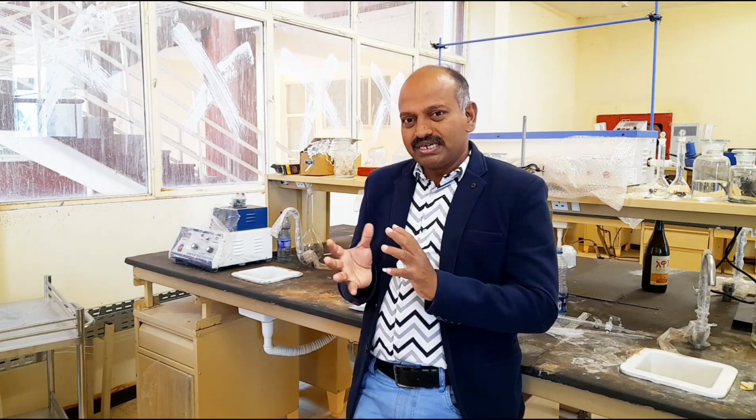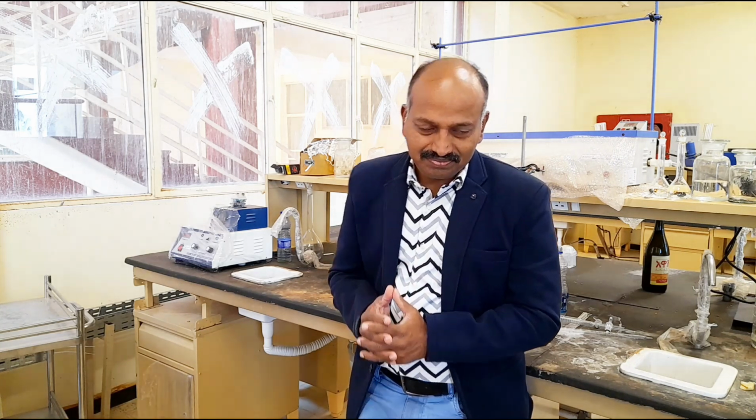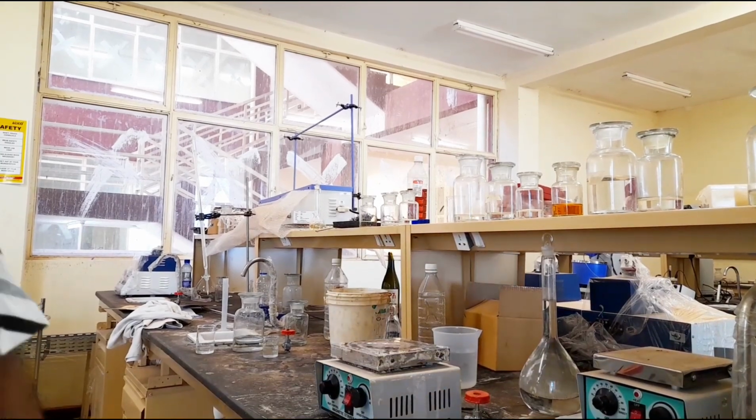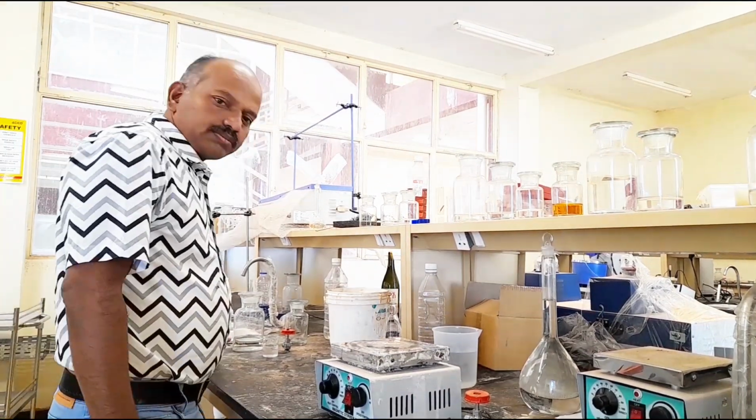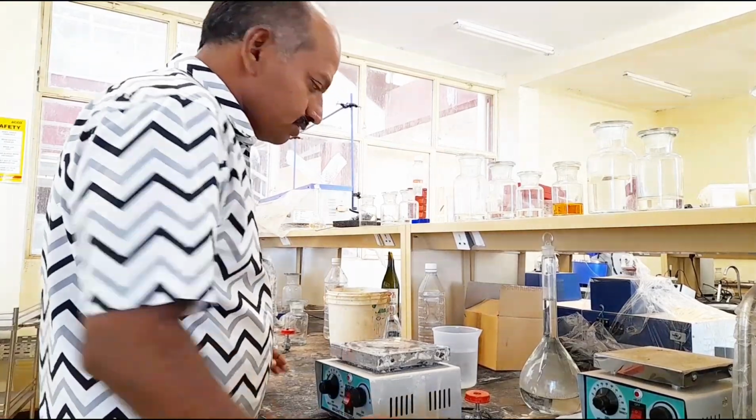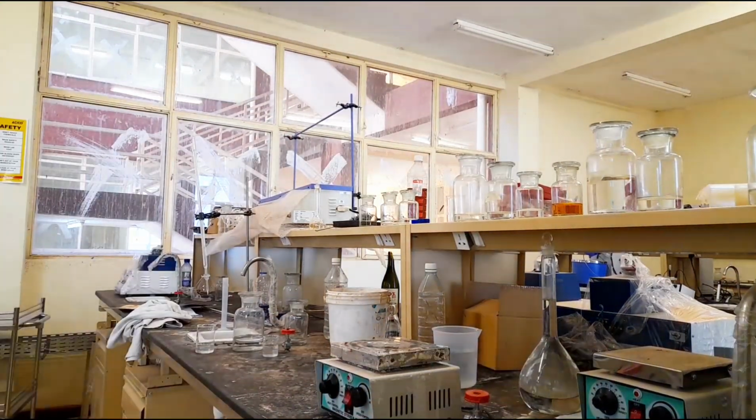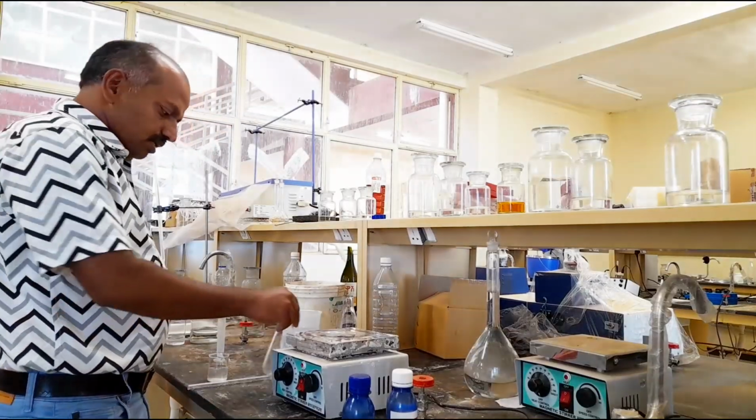So this is the mixture analysis reaction. Very interesting, very thrilling experiment to see the color changes by using two different indicators. This belongs to acid base titration. So let us perform the experiment visually, practically.